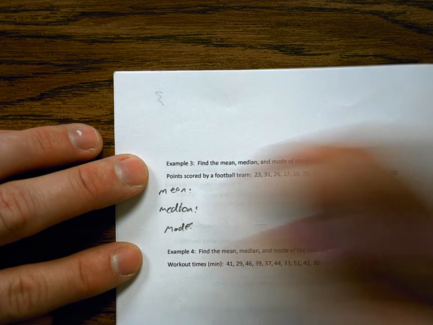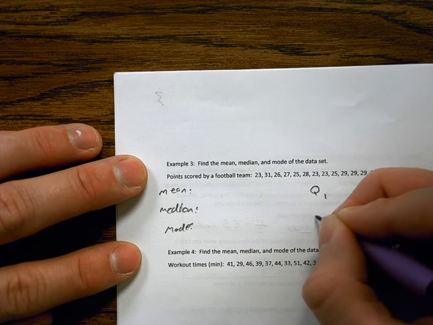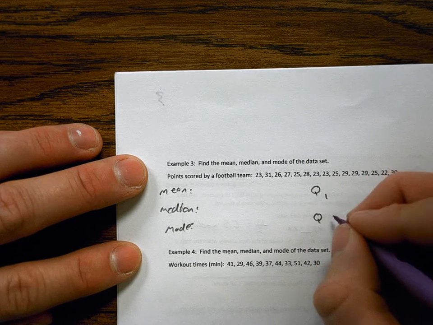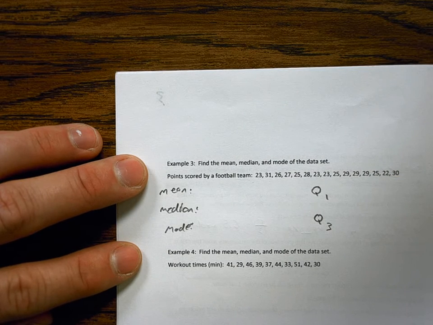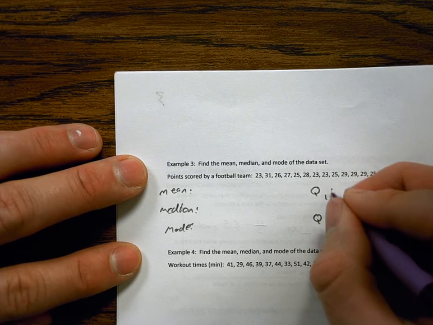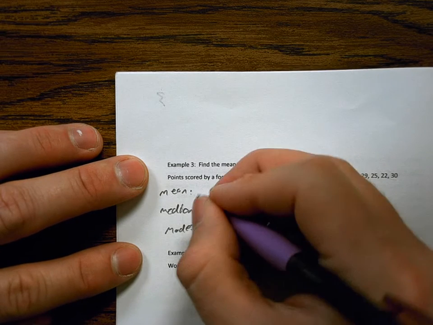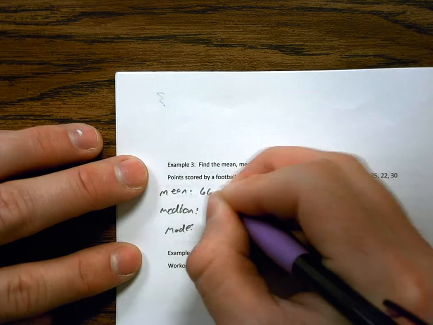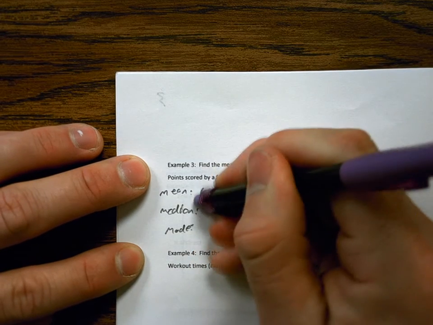If you're watching this video, I also want you to find quartile 1 and quartile 3. Now, for the mean, if you did this correctly, you'll get 26.33, which I don't know why I just wrote 66.